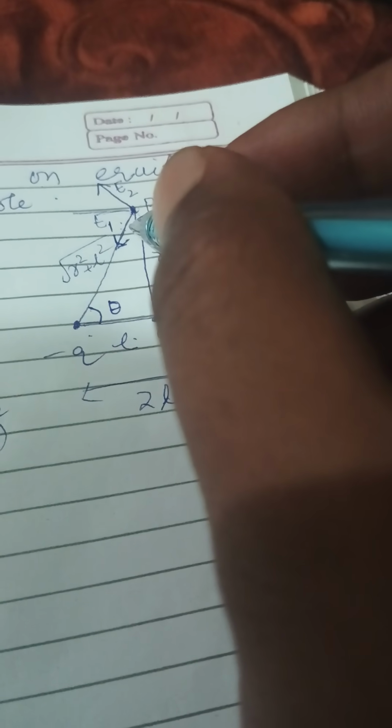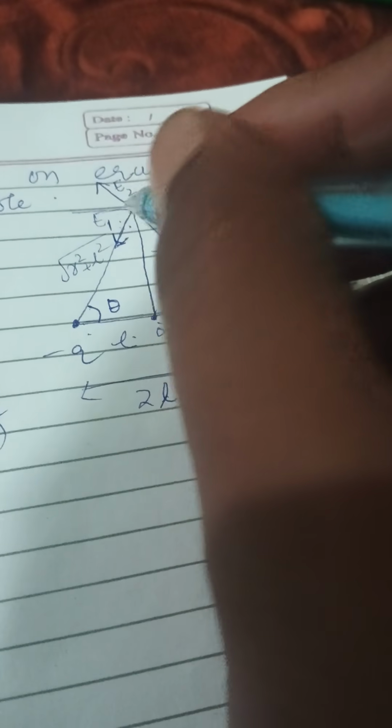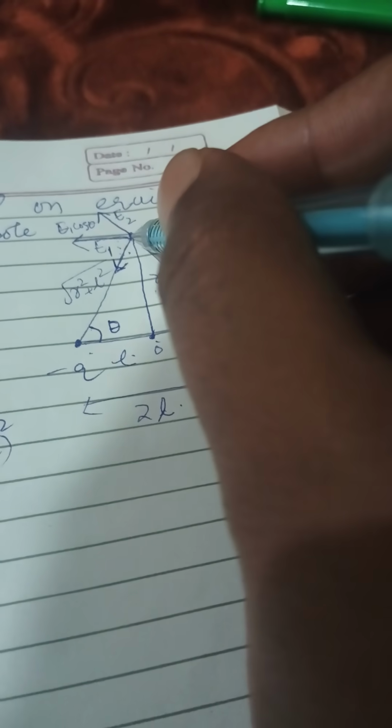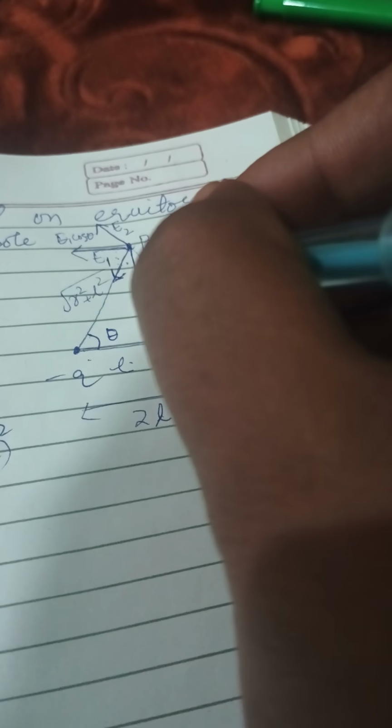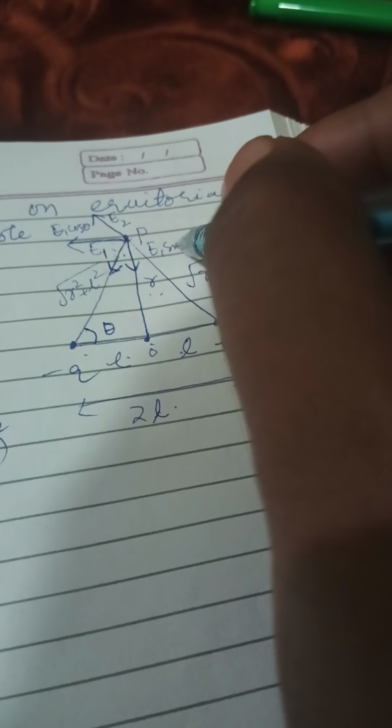That will be the easiest way to vector sum them. This E1 has two rectangular components. One in the direction of theta, that is E1 cos theta. One perpendicular to it, which will be E1 sin theta.